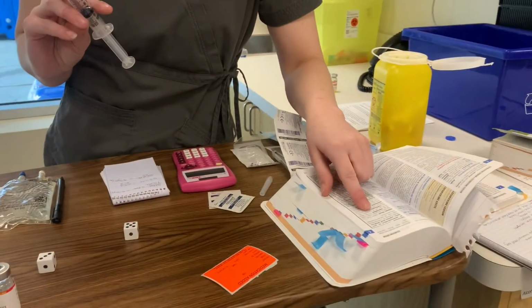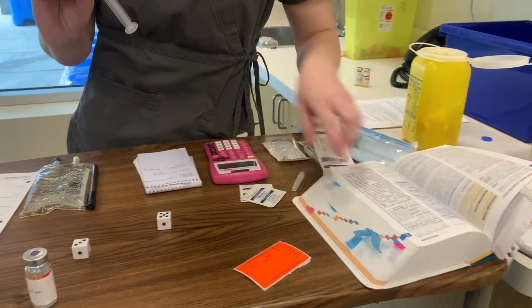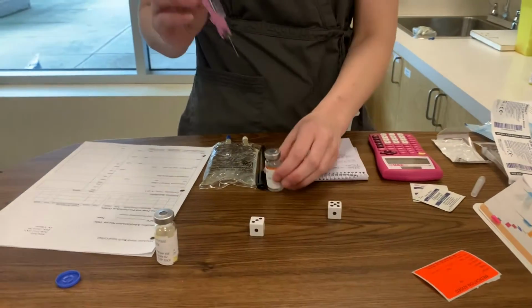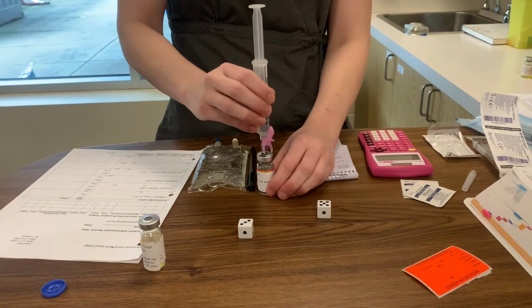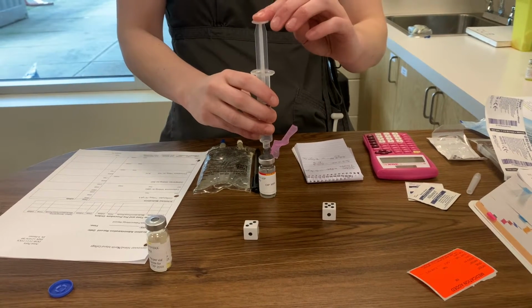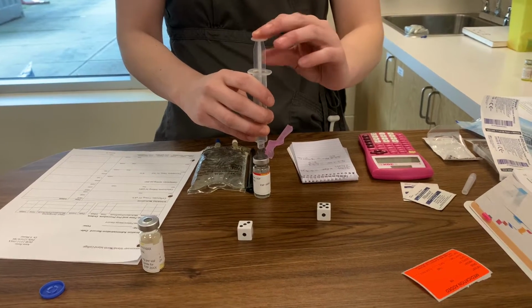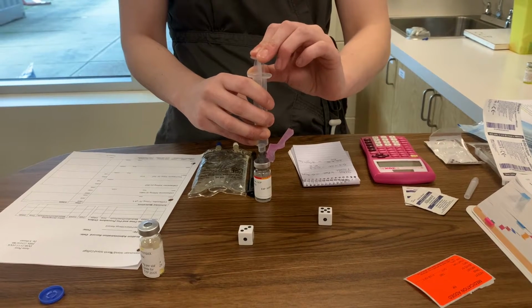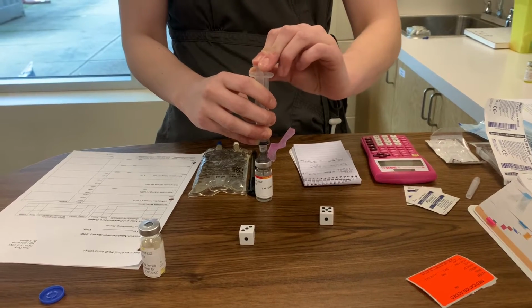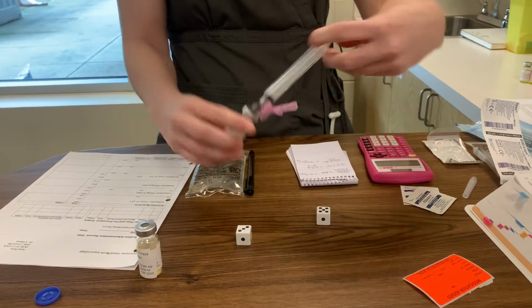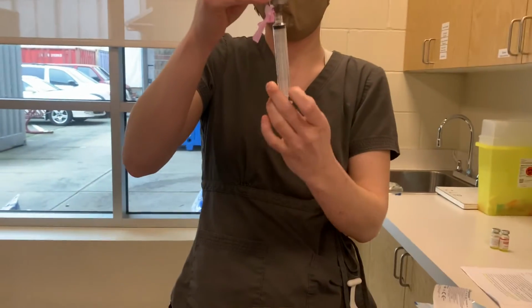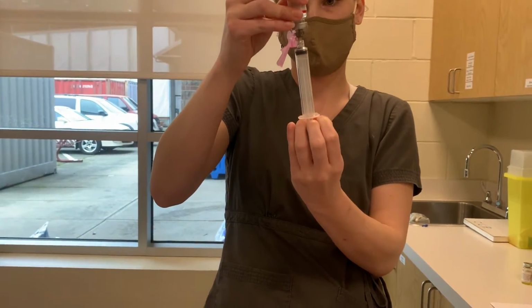Just going to confirm. Perfect. And then I'm going to invert it and get those 8 milliliters back with water.